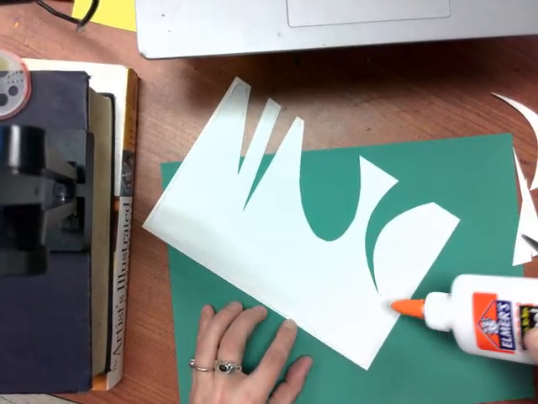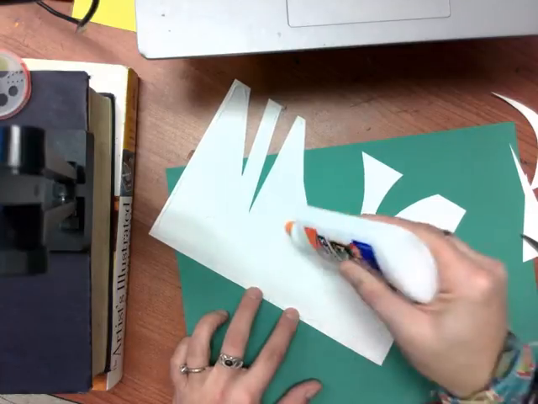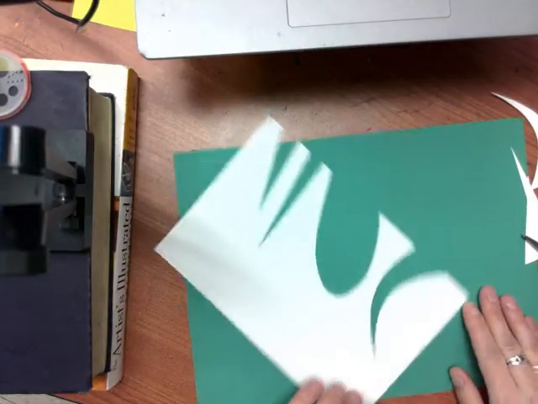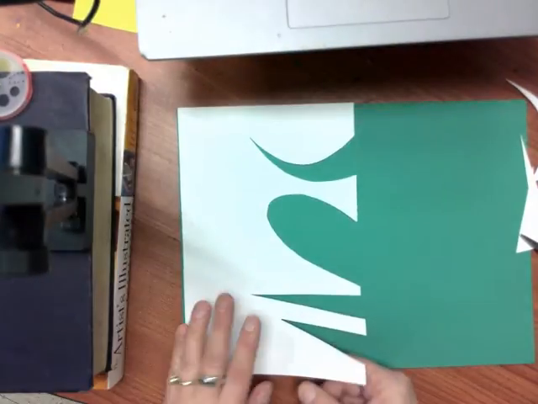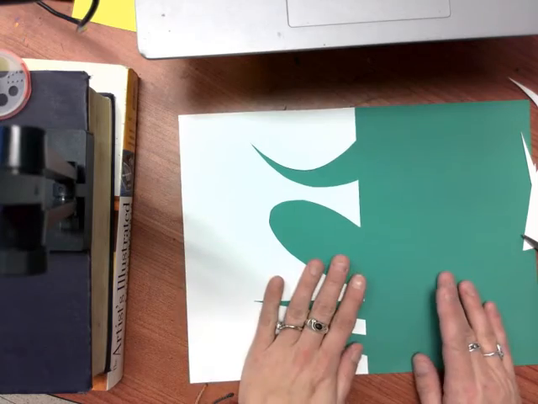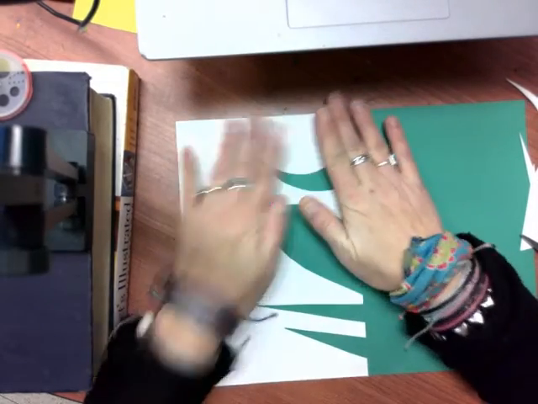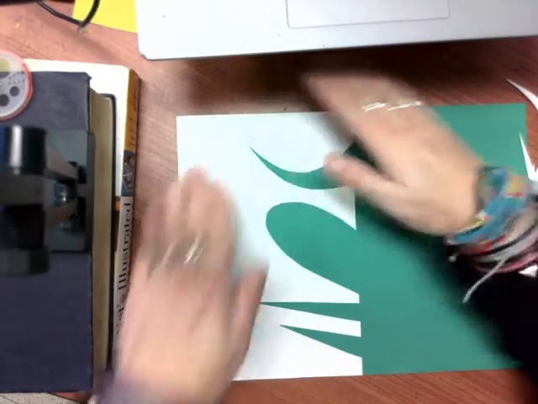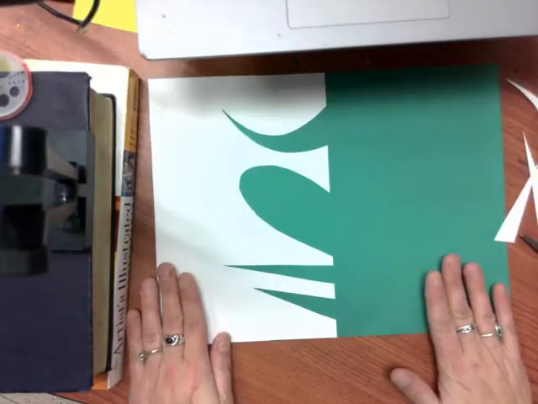Super thin line because I don't want it squeezing out everywhere. And I'm going to put just a couple little dots here. Now I take my piece and I'm going to glue it down on one side of the paper, trying to match up these corners. Make sure I press everything down so it lays smoothly.